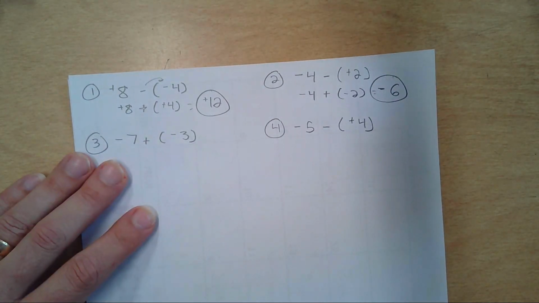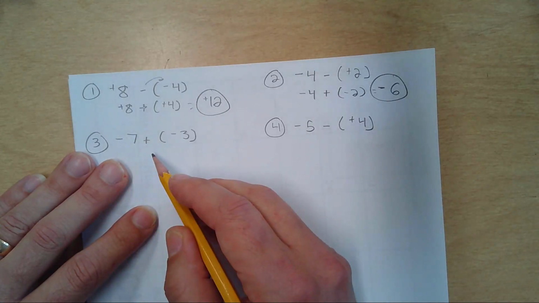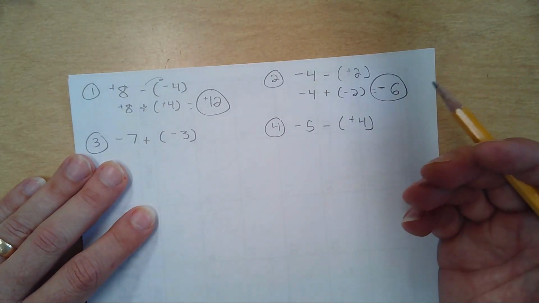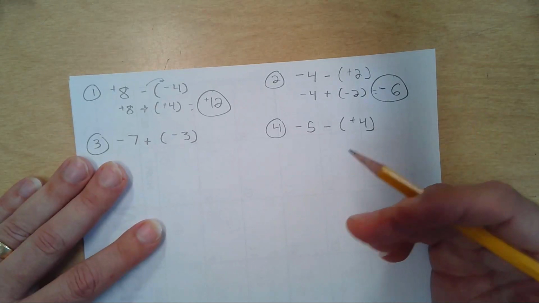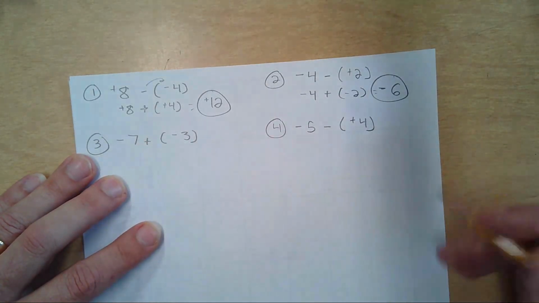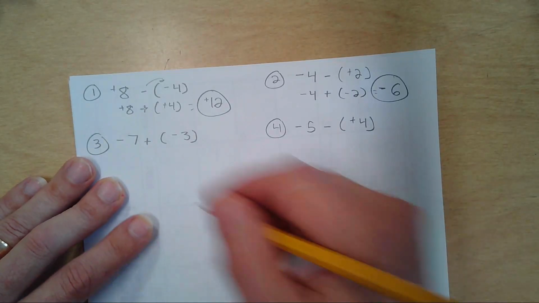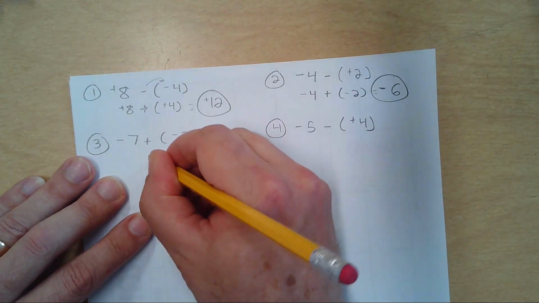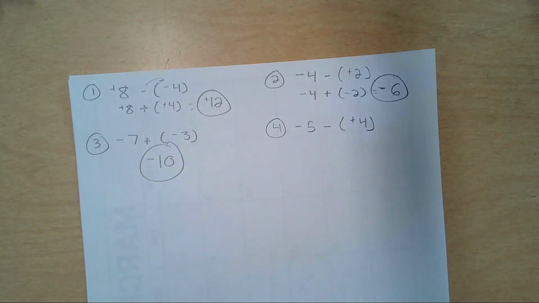Number 3, I see it already is an addition problem, therefore I don't want to do anything to it except apply the rules of addition. Looks like the signs are the same. 7 plus 3 is 10. Carry the sign, negative 10.